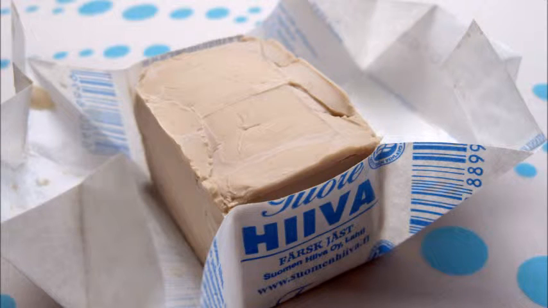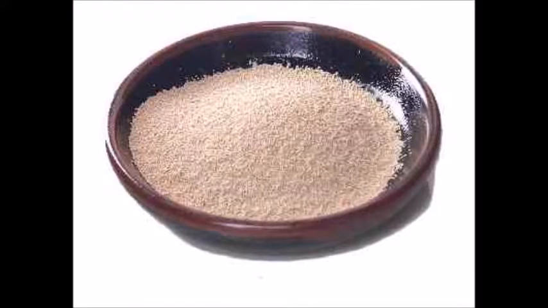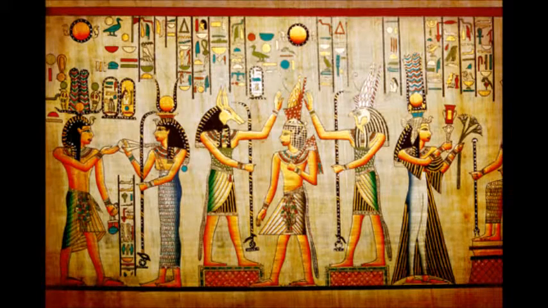Yeast. Whether you know what it is or not, you see it being used almost every day. But before we get into the details, let's cover the origins of yeast. Evidence of yeast can be traced back almost 5,000 years, back to the ancient Egyptians.